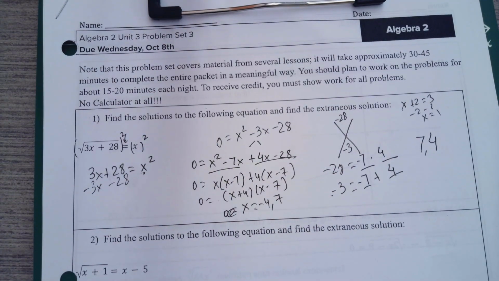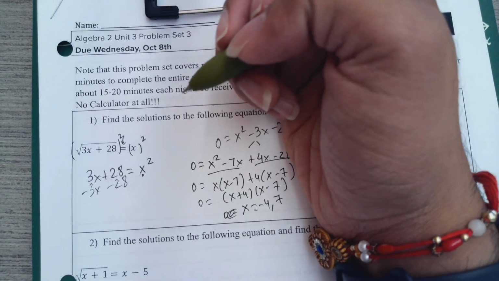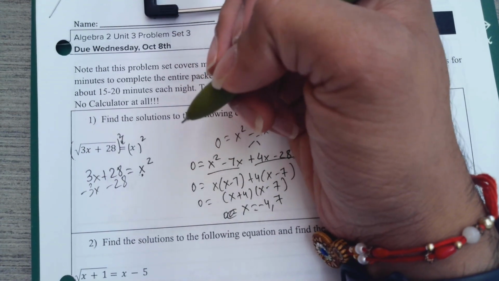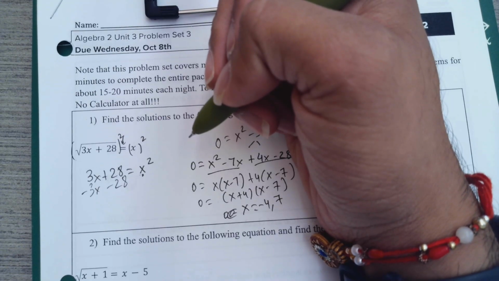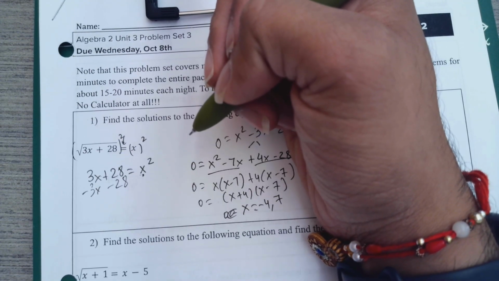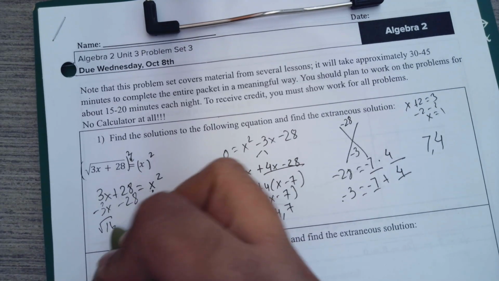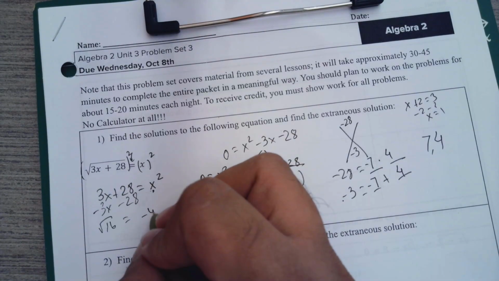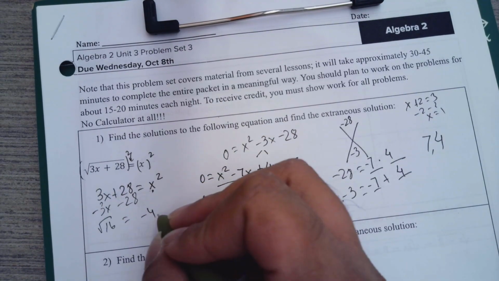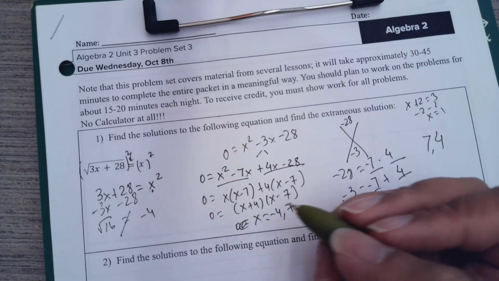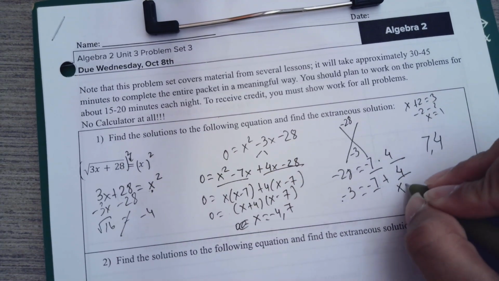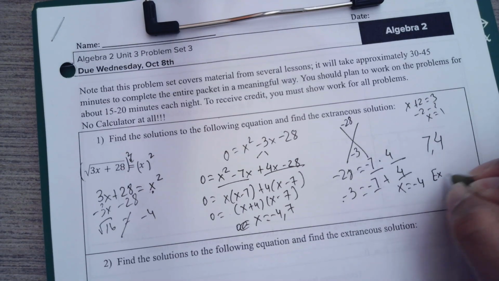Now we're not done yet. We still need to make sure they are the solutions of this radical by plugging them in. So if I plug in negative 4, I get negative 4 times 3, which is negative 12. Negative 12 plus 28 is positive 16, and square root of 16 equals the x, which is negative 4. That's what we plugged in. Does square root of 16 equal negative 4? It does not. So x equals negative 4 is an extraneous solution.